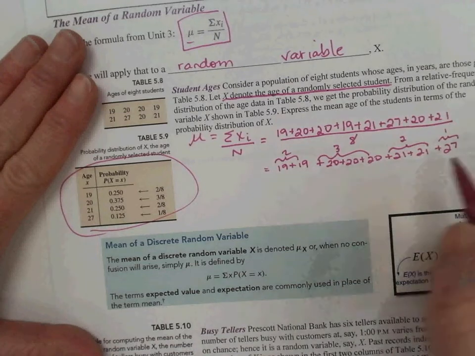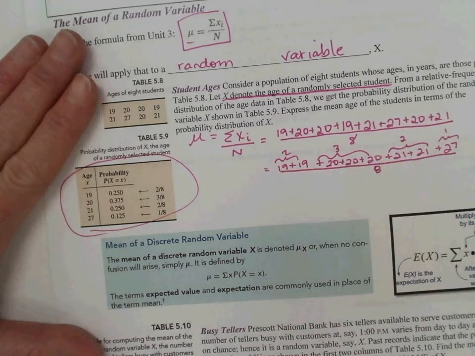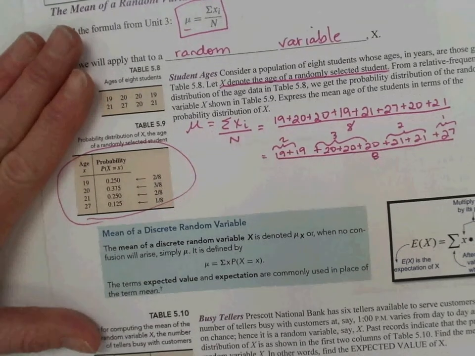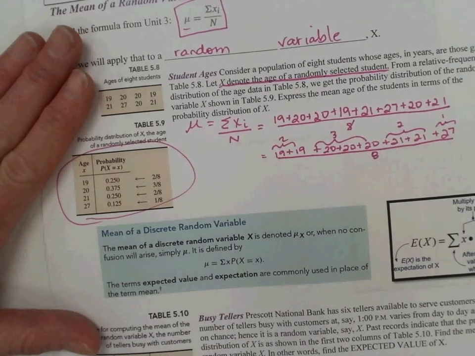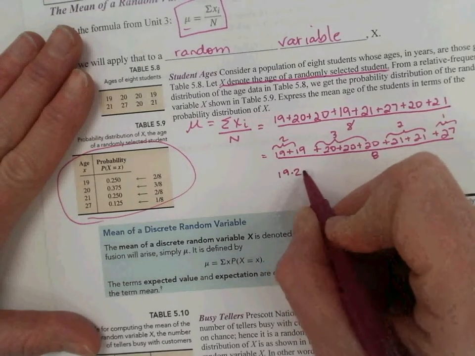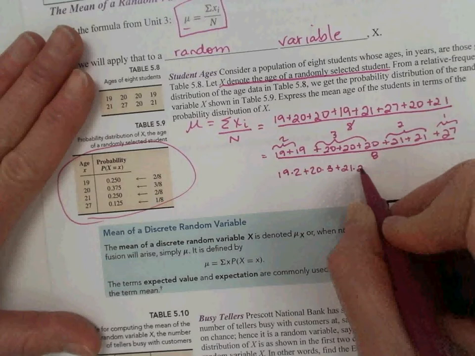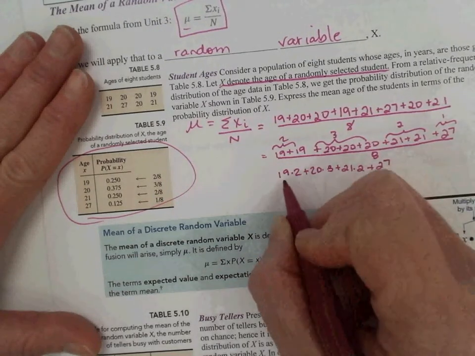Dividing that by 8. Haven't done anything different besides rearranging the numbers. So another way to write that would just be 19 times 2 plus 20 times 3 plus 21 times 2 plus 27, divided by 8.